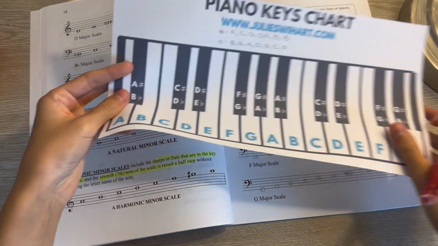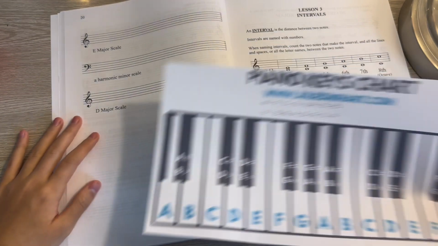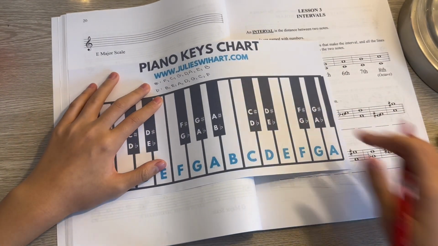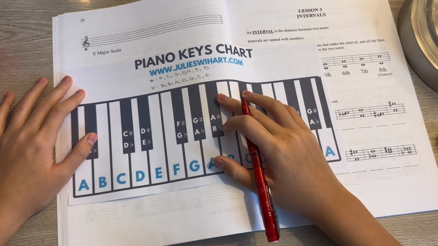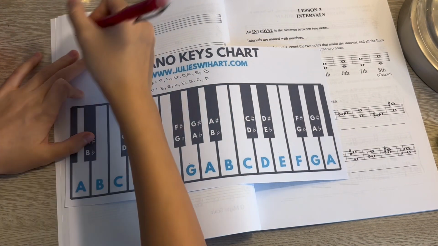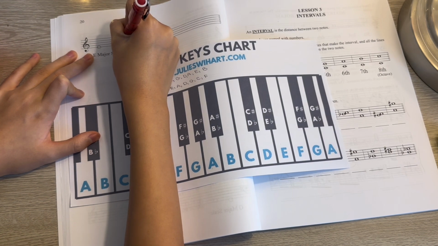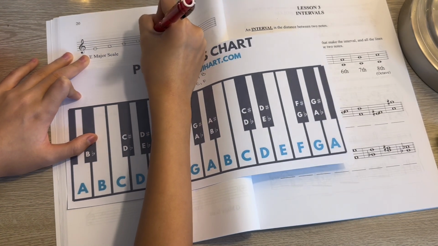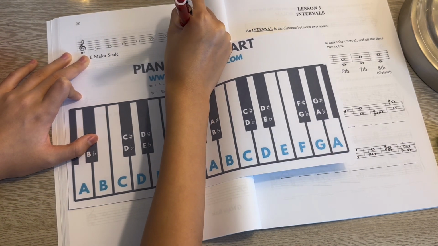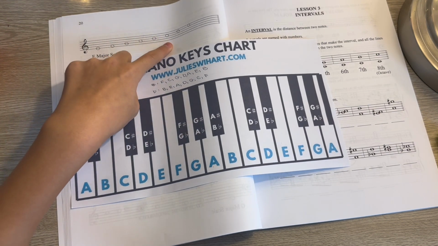Awesome. Let's move to the next page. Okay, there's 3 more exercises. Let's do it. Let's finish it. Okay. So now we have E major scale. So let's first draw the notes from E to E. 1, 2, 3, 4, 5, 6, 7, and 8. Just like that. So E, F, G, A, B, C, D, E.